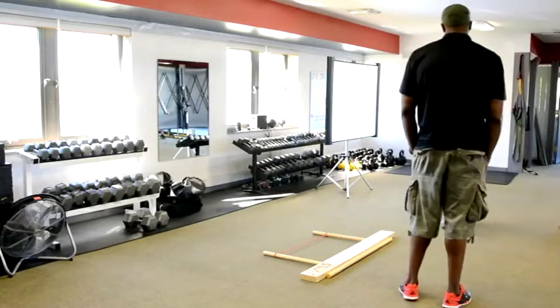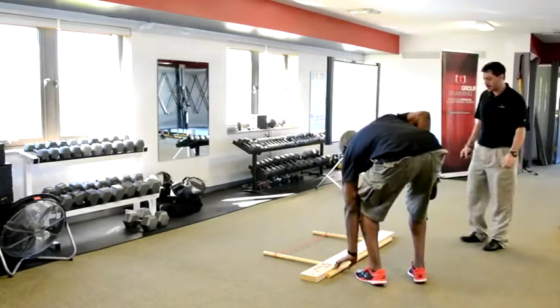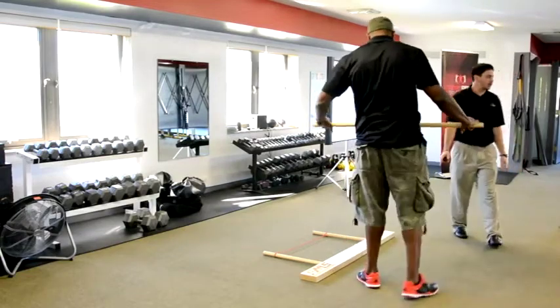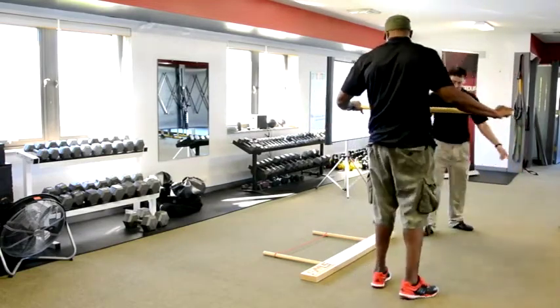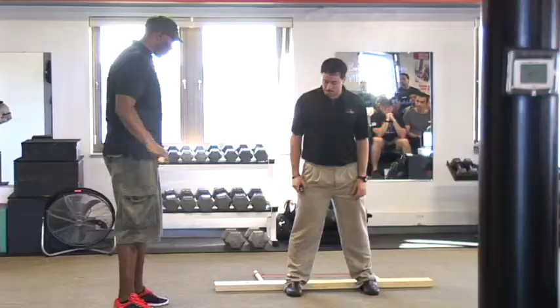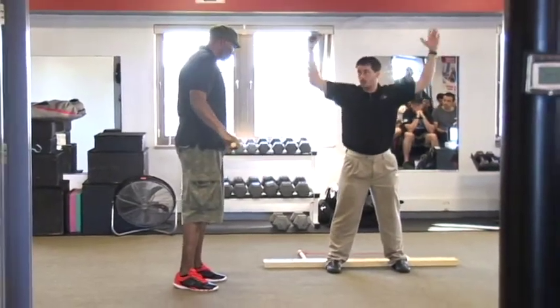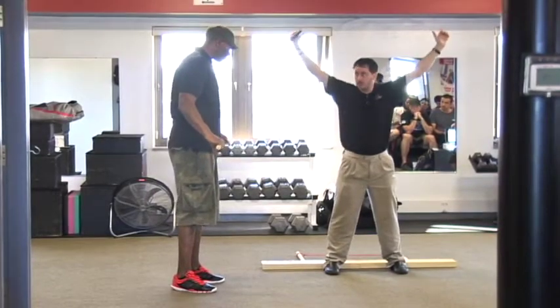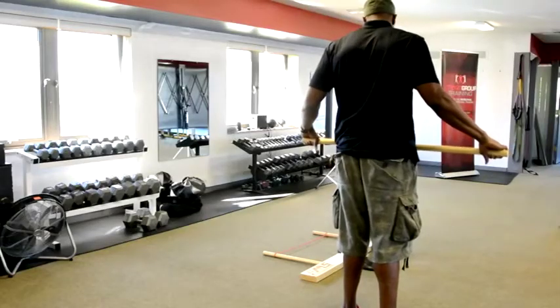So Zelly, go ahead, grab the stick. You don't have to go heels up to the board, but I'm going to. I'm going to have them start here. Your feet will be shoulder width apart, toes straight ahead. We'll get the bar 90 degrees in the elbows, press overhead, and we'll go into a squat.